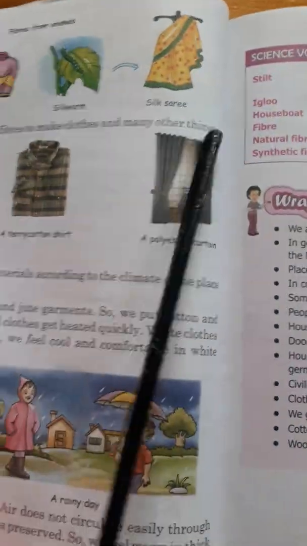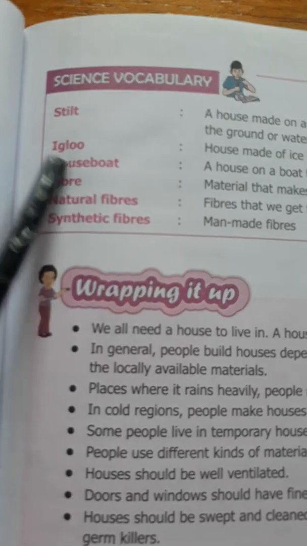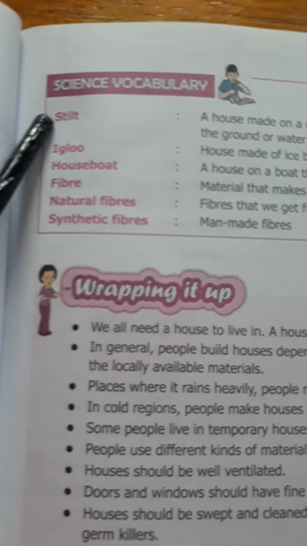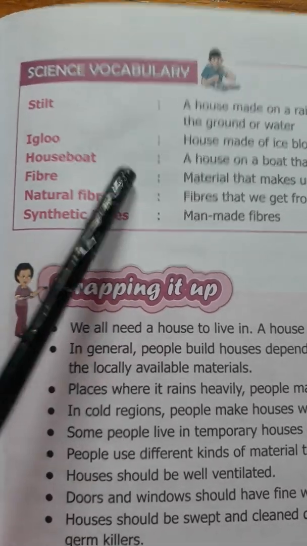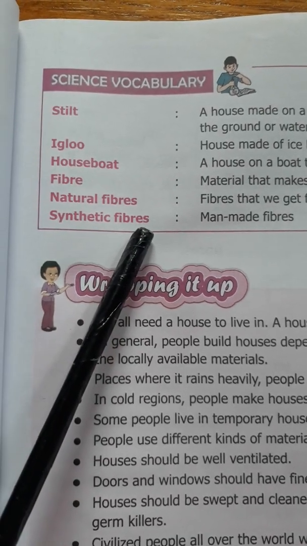Okay, this will be your homework. Write the word meanings of this vocabulary, steel till synthetic fibers. Write all this in your science copy. Okay, that's all.